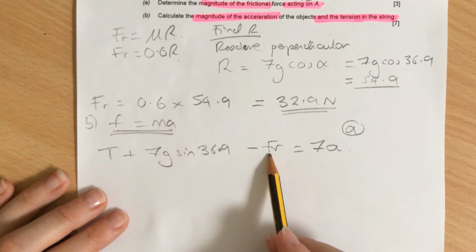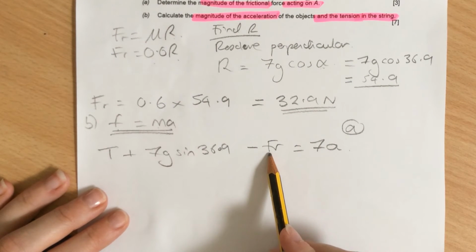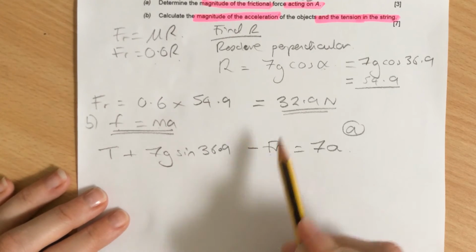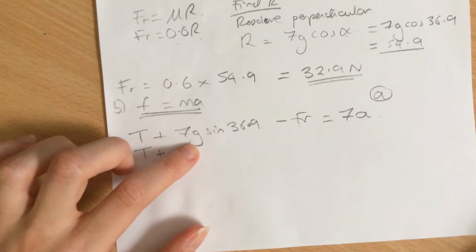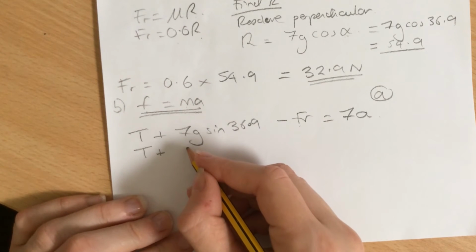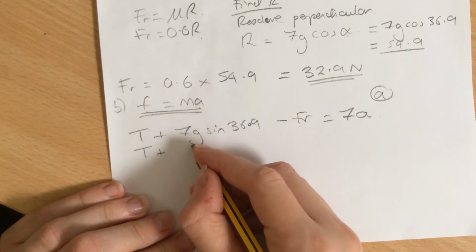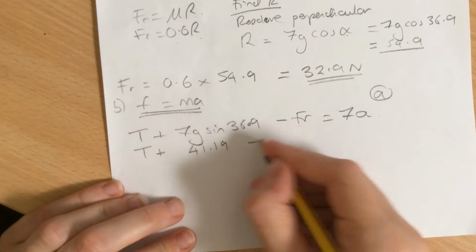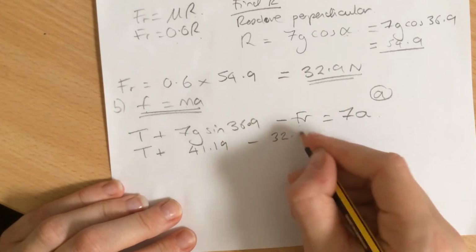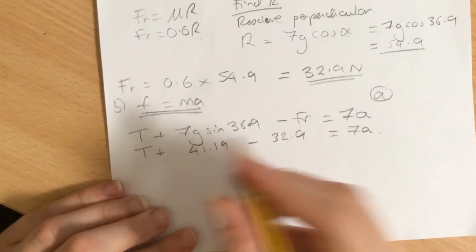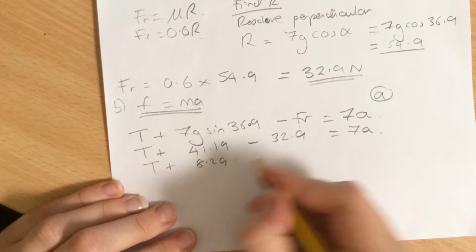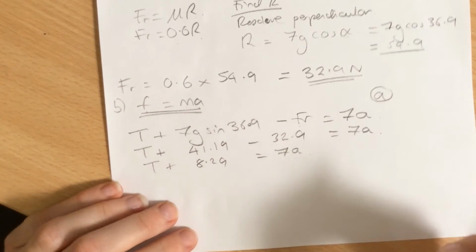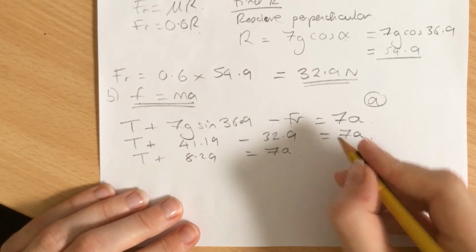We know what friction is, so we can put friction in, which we knew to be 32.9. So let's work all this out. 7g sine of 36.9 is going to give us 41.19. Take away friction equals 7a. So collecting this up, that gives us 8.29 equals 7a. That's our first equation.